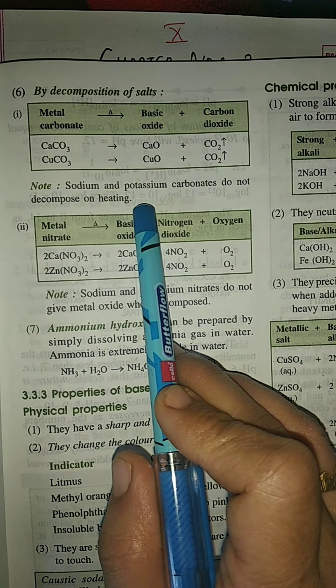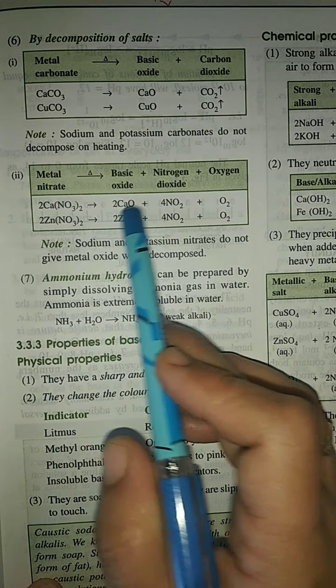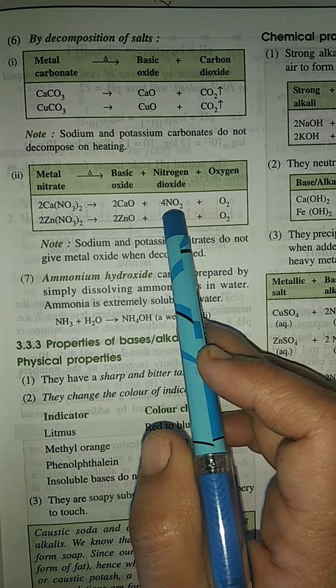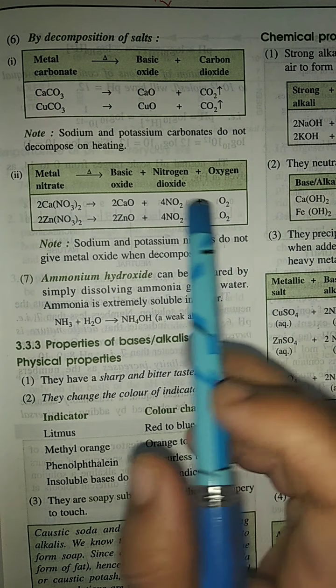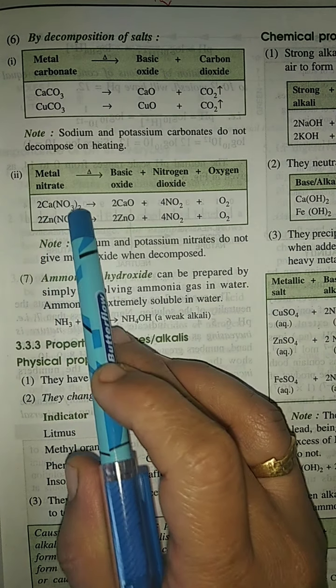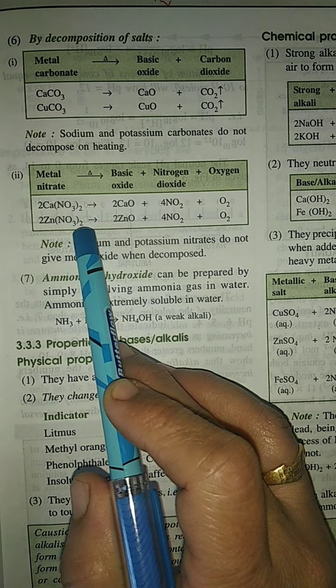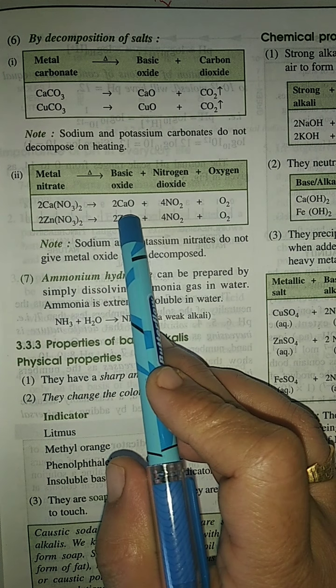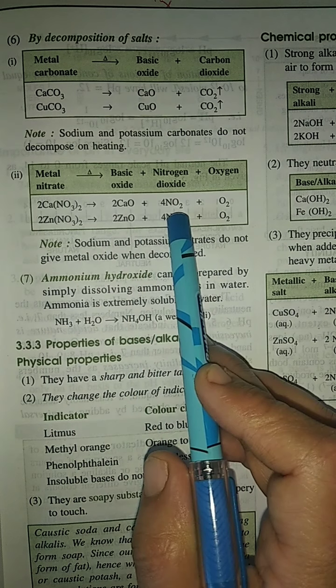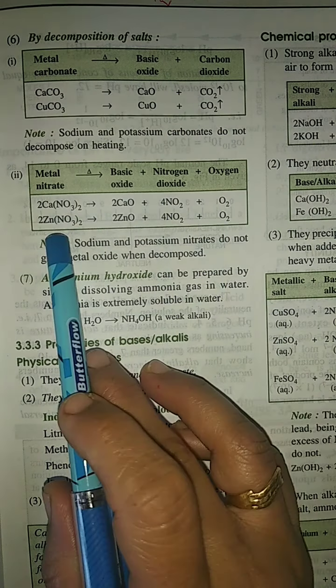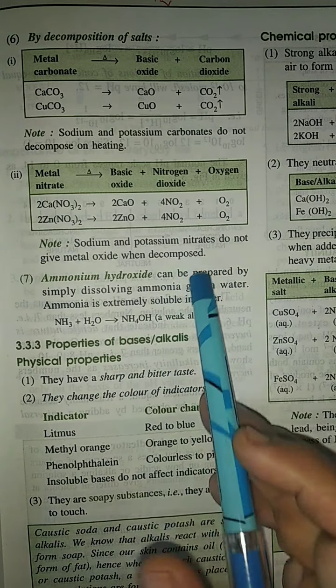Now, second is decomposition of nitrates. Nitrates decompose on heating to give us a basic oxide, along with which reddish brown gas NO2 and oxygen gas are released. For example, Ca(NO3)2, calcium nitrate, on heating decomposes to give us a metallic oxide, that is CaO plus NO2 plus O2. Same way zinc nitrate also.